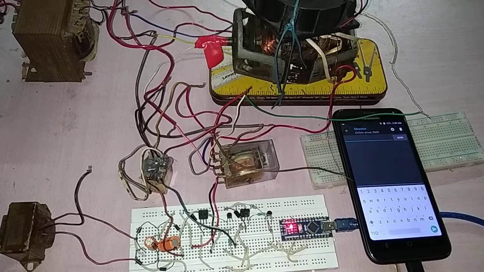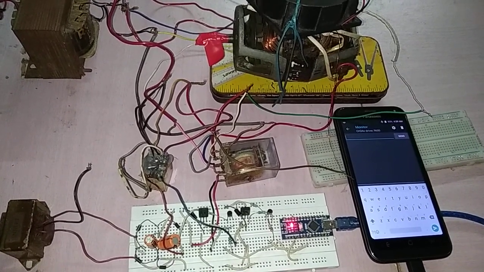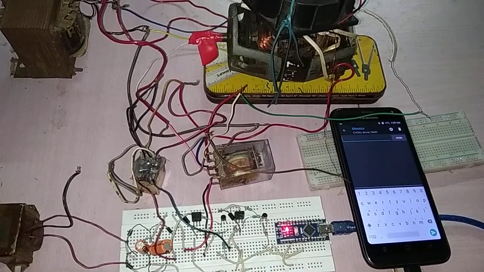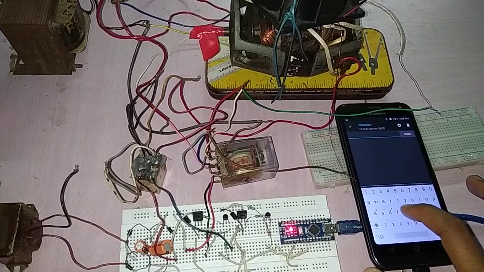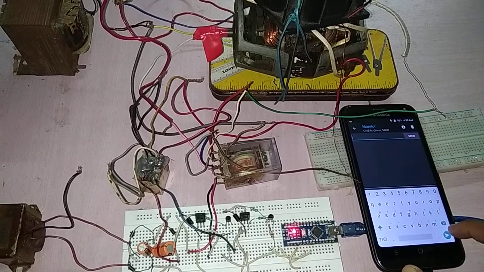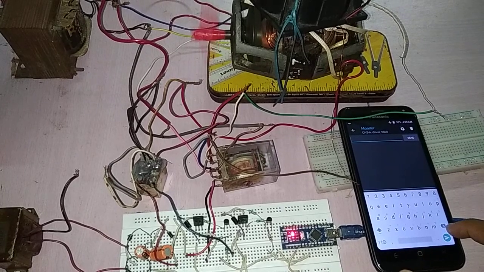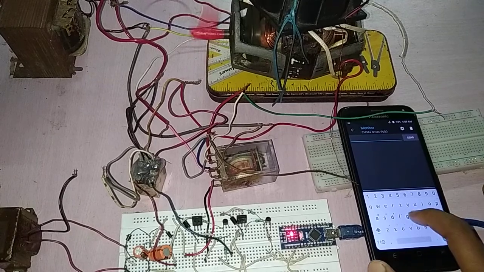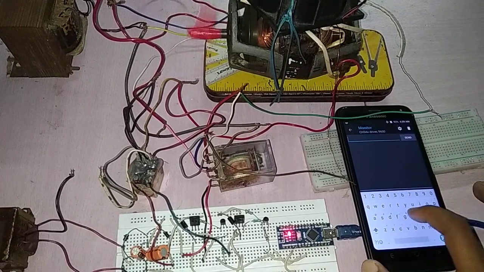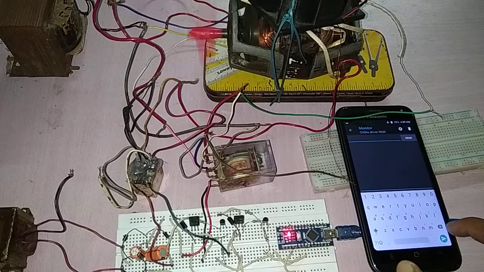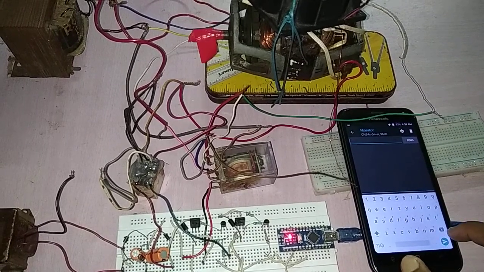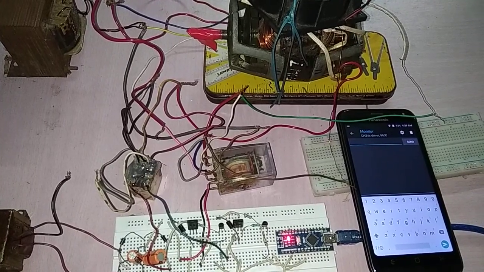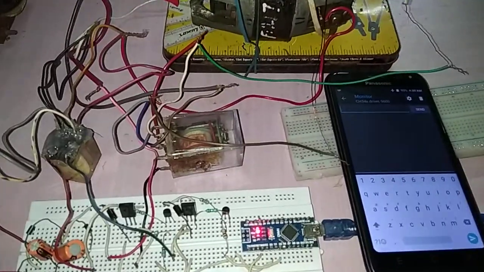Hello friends, I have designed a computerized DC motor direction controller. So first of all, see the process. See carefully. What is happening? See carefully.